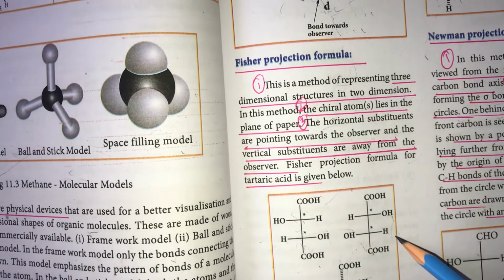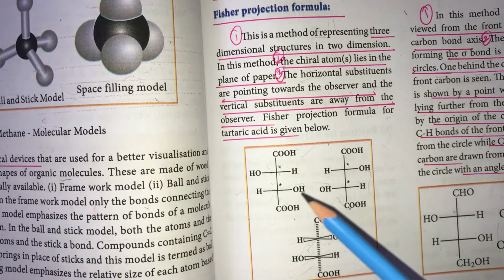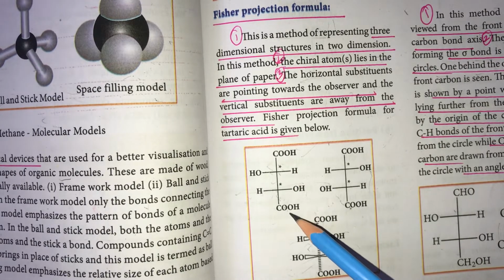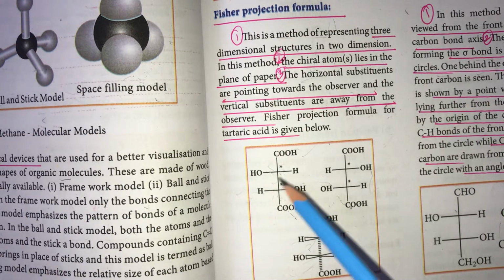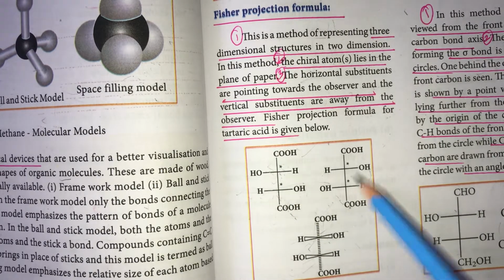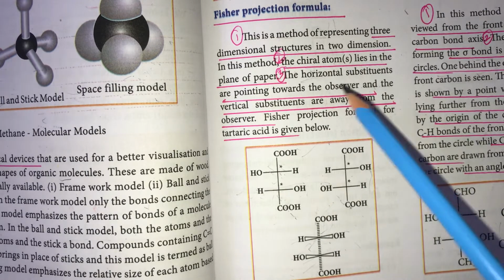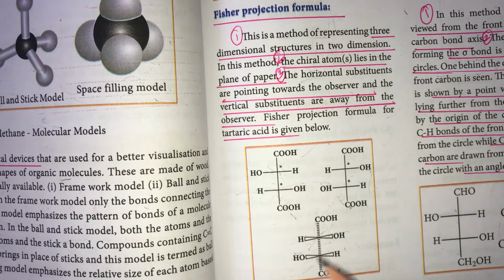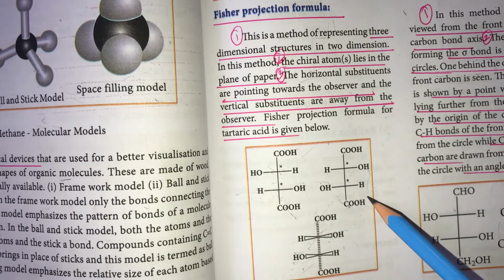Fischer projection formula. What is the Fischer projection formula? As an example, tartaric acid, which contains 2 chiral carbons, lies on the plane of the paper. The horizontal substituents are towards the observer and the vertical lines are away from the observer.